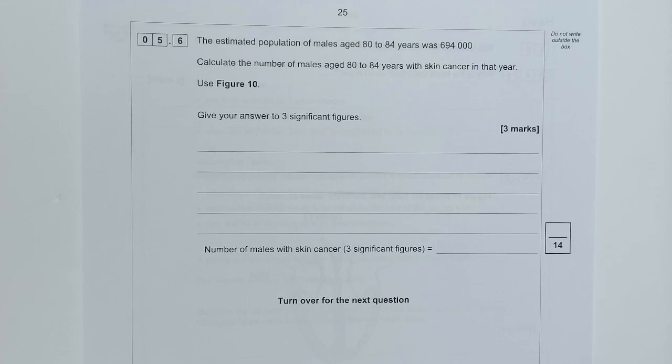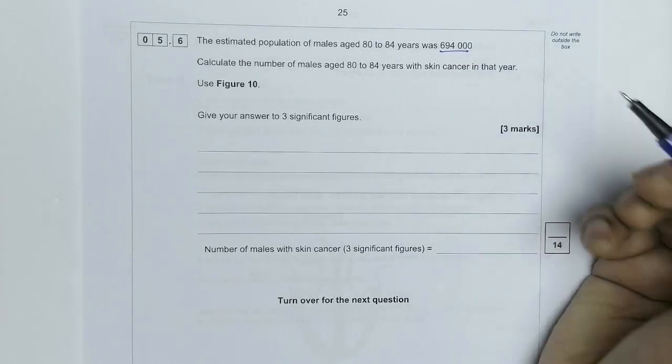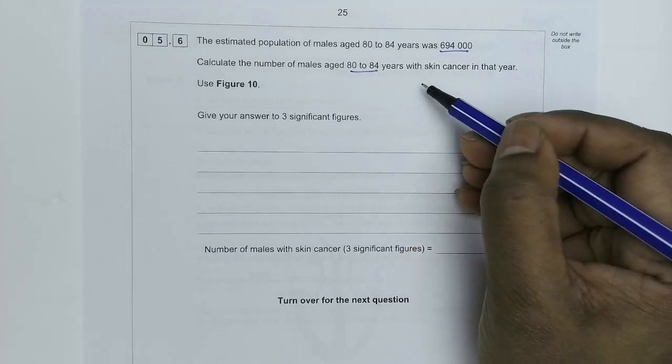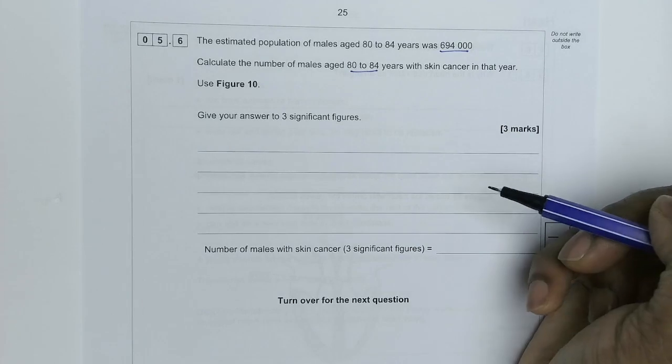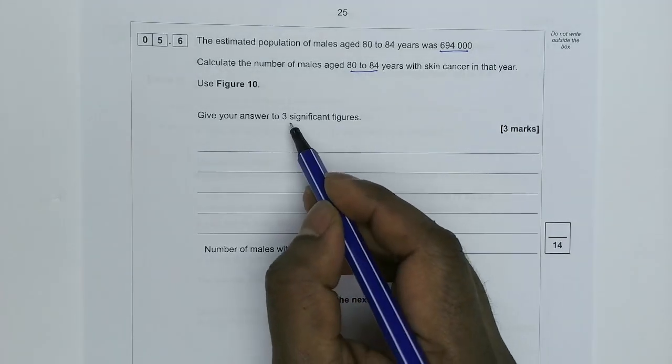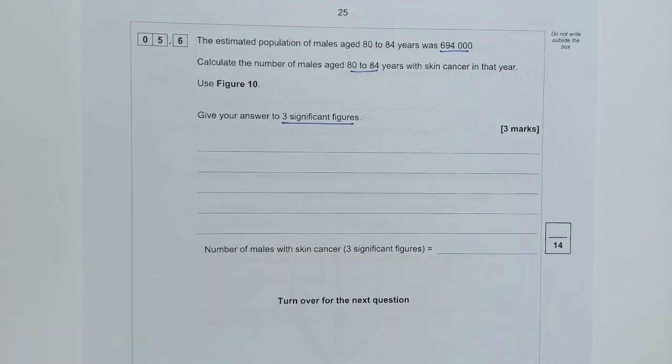Question 5.6. The estimated population of males aged 80 to 84 years was 694,000. Calculate the number of males aged 80 to 84 years with skin cancer in that year. So use figure 10. Give your answers to 3 significant figures. That carries 1 mark, so working out the number would give you those 2 marks.